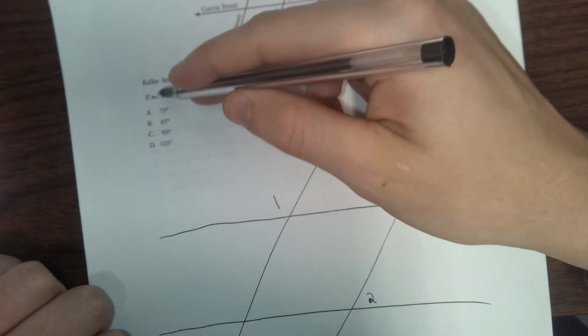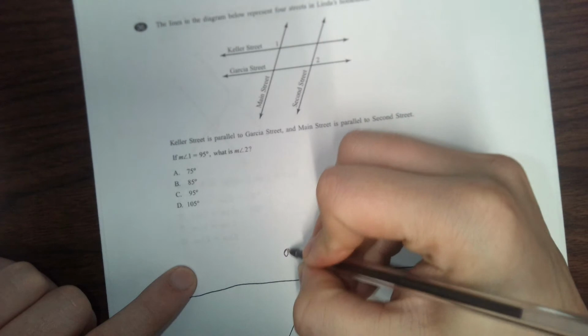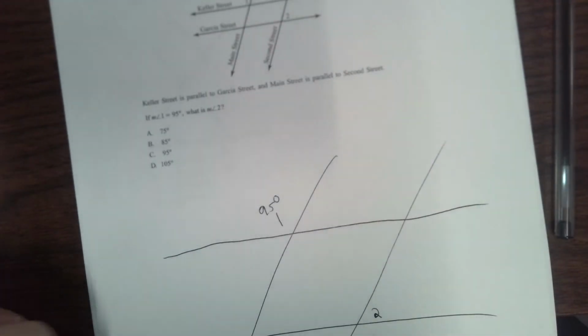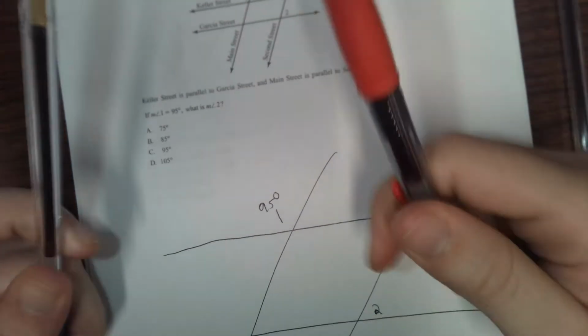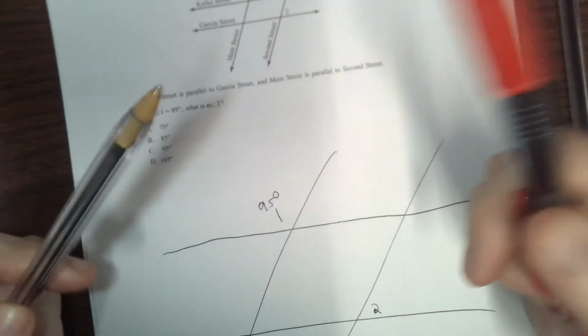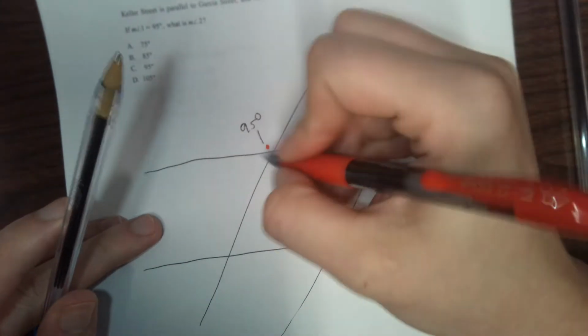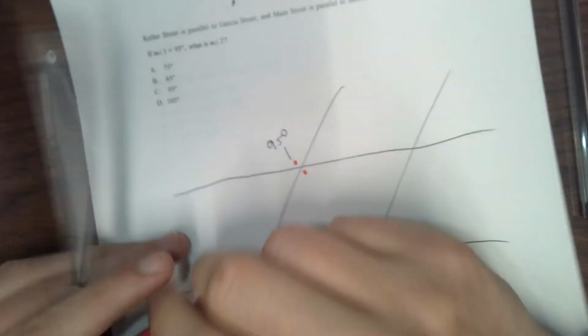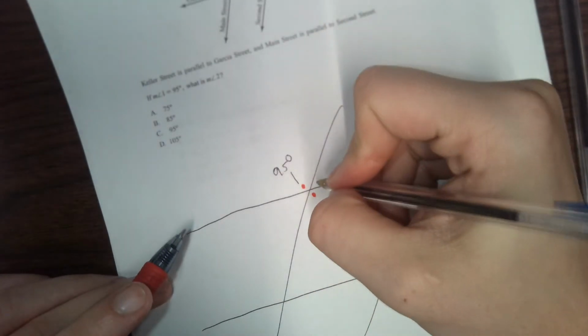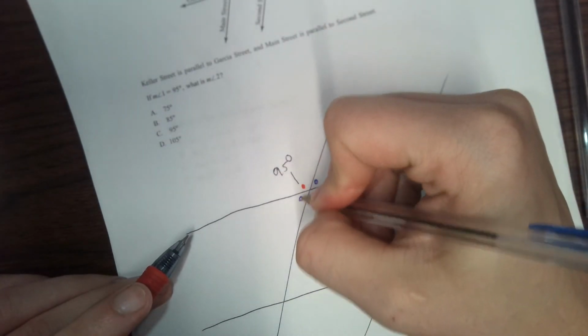It gives us the measure of angle 1 is 95 degrees. So you guessed it, we're going to put 95 degrees right here in our picture. And it asks us to find angle 2. Angle 2 is all the way over here. So now we're going to have to take out our 2 different colored pens or pencils, or a pen and a pencil. We're going to make the dots. So we're going to make this 95 a red dot. That means this angle's a red dot. And you guessed it, the other ones here are going to be a blue dot and a blue dot.